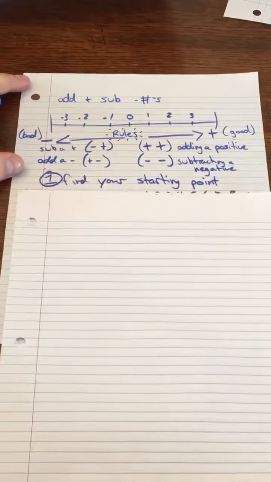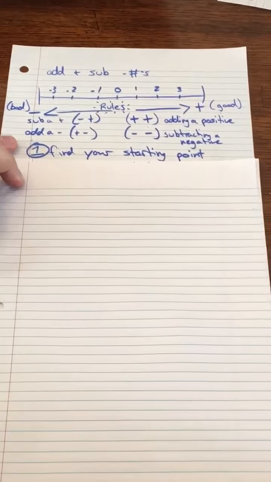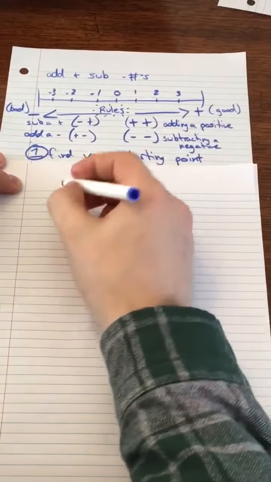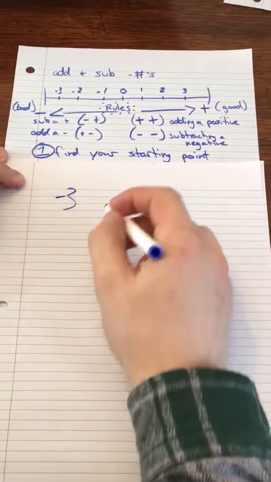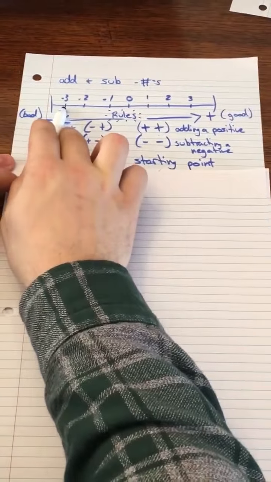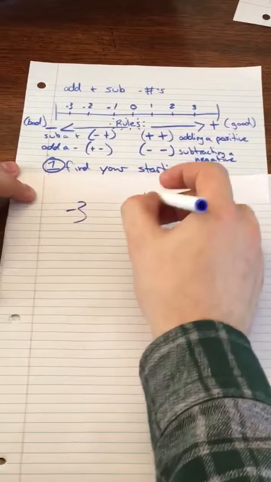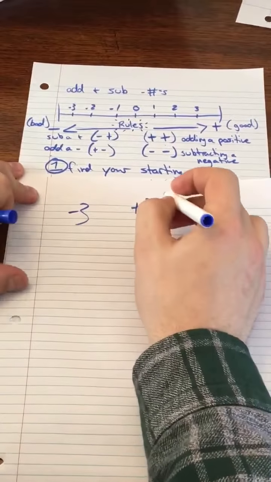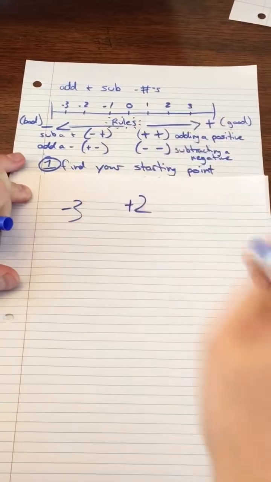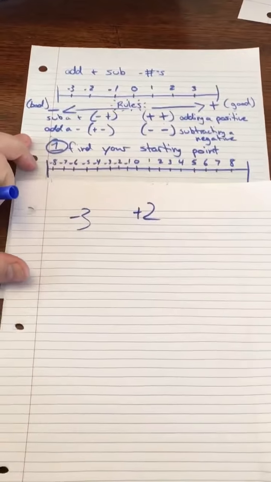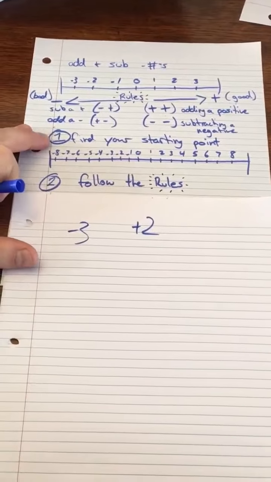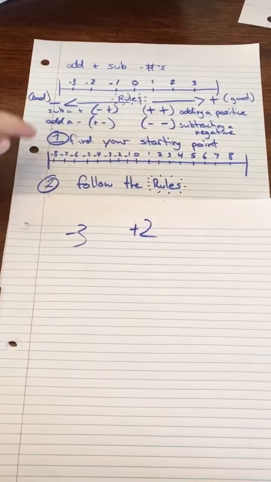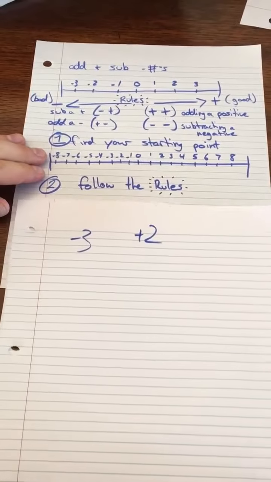So the first step you always want to do is find your starting point, whatever the question is. If your starting point is -3, then you want to find and start at -3. If your starting point is +2, then you want to start at +2. So this is a big number line. The first step is find your starting point. The second step is to follow the rules. So let's do some questions together.